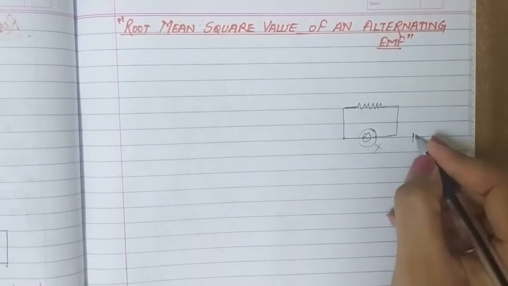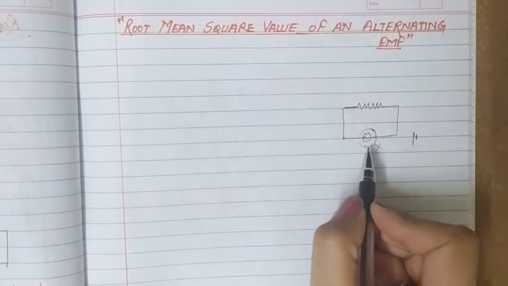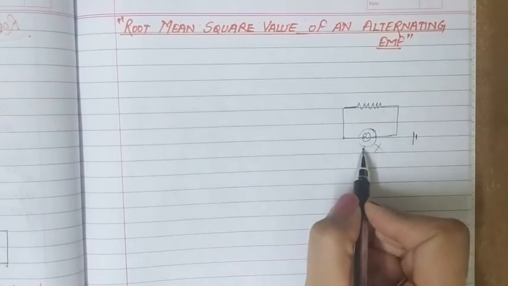A steady EMF source is a battery or a cell, so we replace it with a steady DC source. Then there exists a steady voltage. Now we find that voltage which can produce the same amount of heat in the same time as was done by the alternating source or alternating EMF.